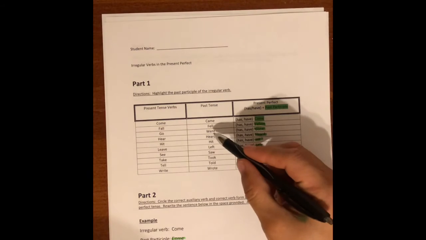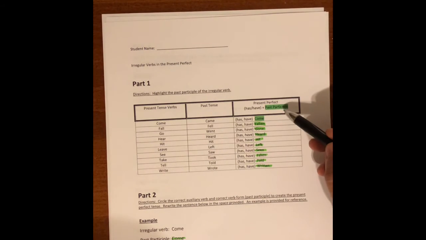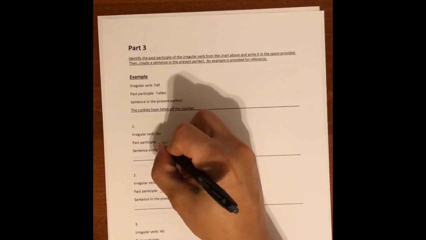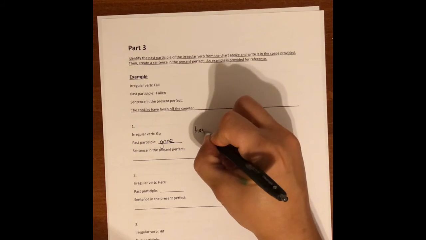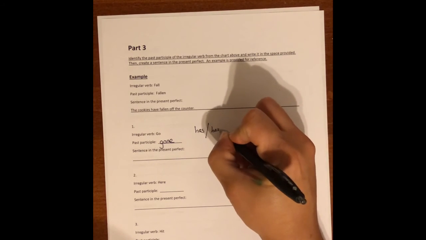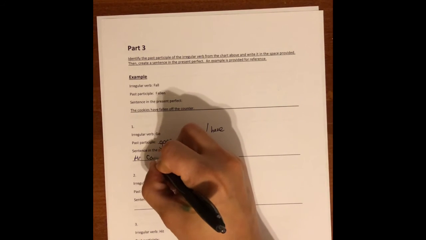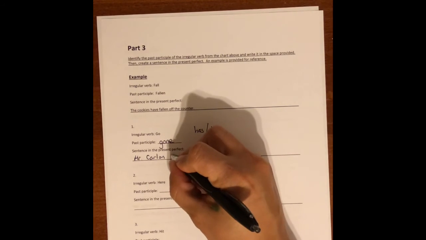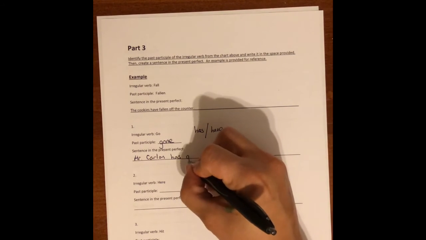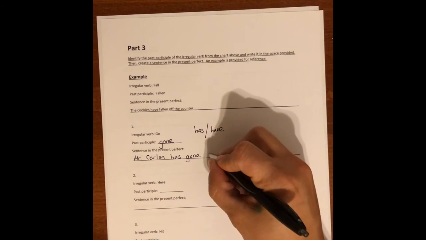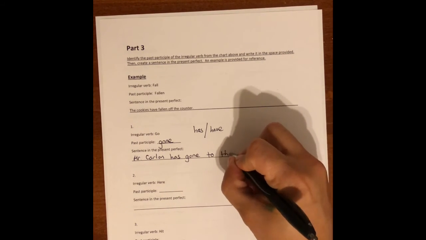The irregular verb is go. Past tense is went, but we don't need past tense. We need past participle, which is gone. So we're going to use gone. And now we're going to write this in the present perfect. So we have to use either has or have, right? Let's do this. Mr. Carlone has gone to the store.